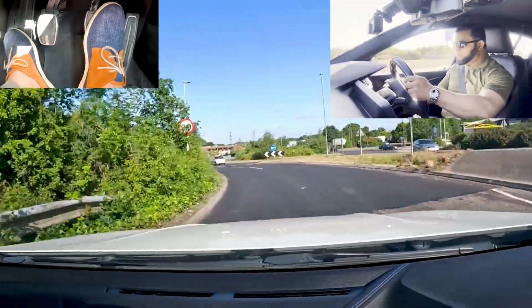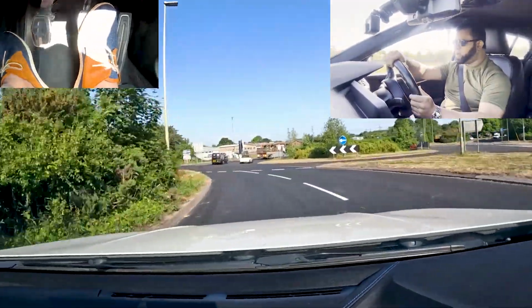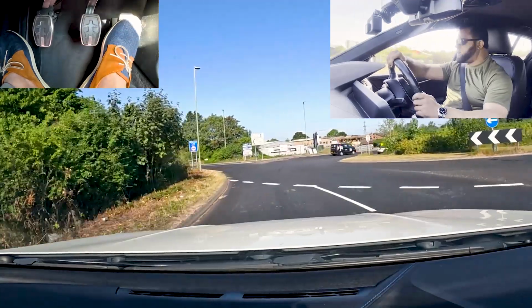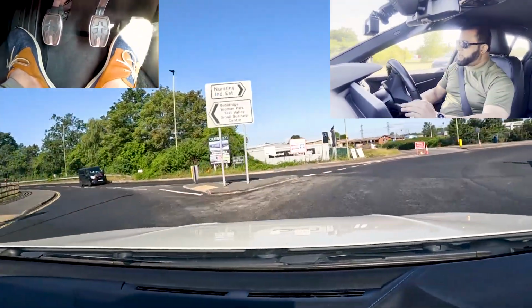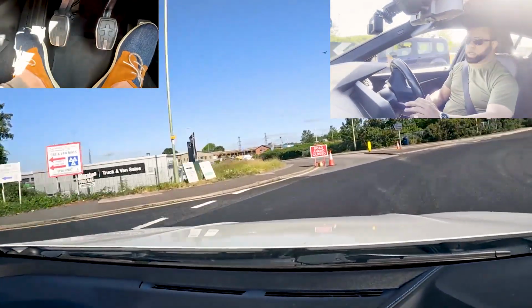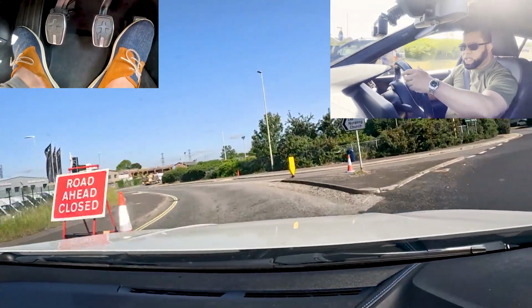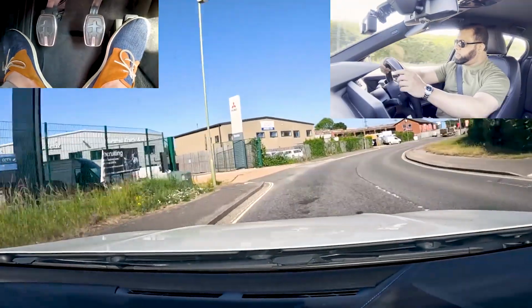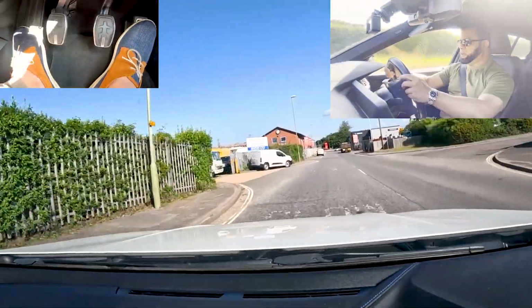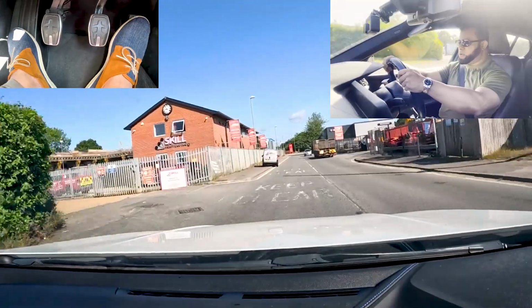Look on my right. Look on my right. Slow down. So the second gear. Okay. Left lane. Mirror, mirror. Now signal left. It's saying road ahead closed. I'm going to go in. Road ahead closed is saying. Okay. Stay in the left lane. In the left lane. Perfect. There you go. Mirror, mirror. Okay. Anyone coming? No one coming.